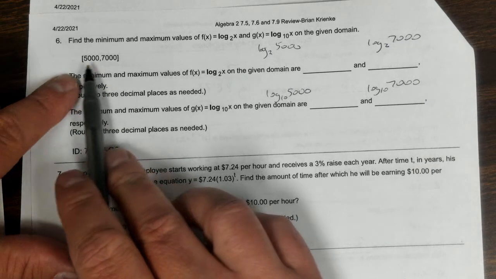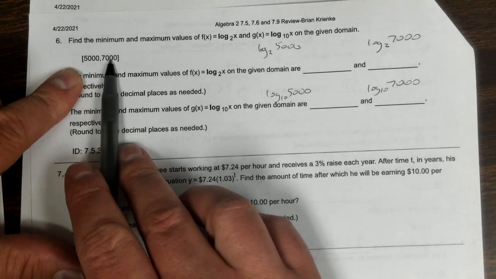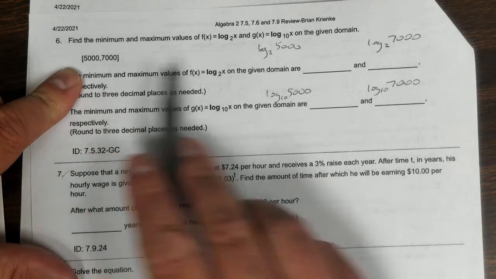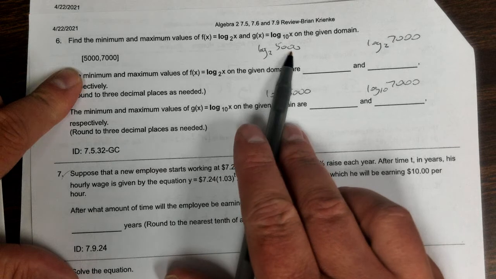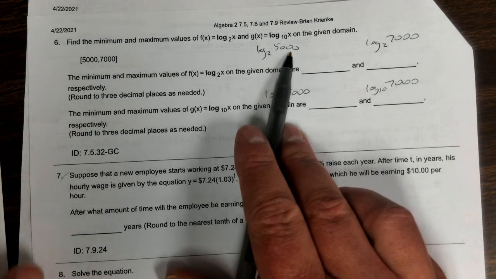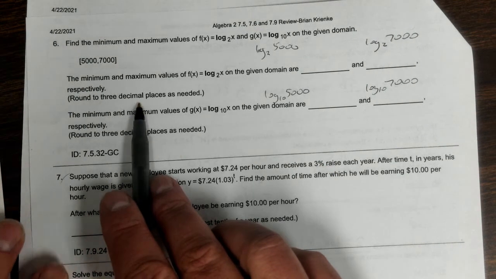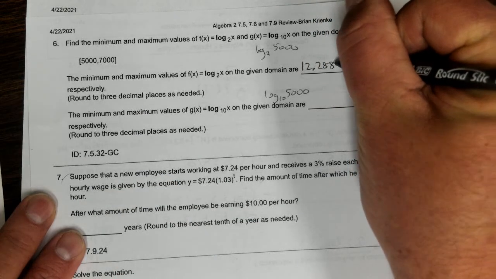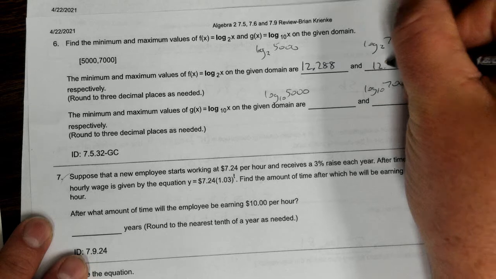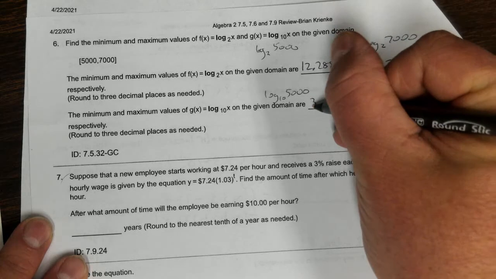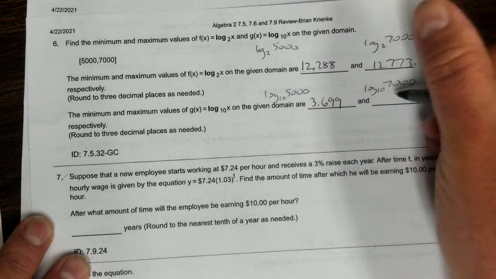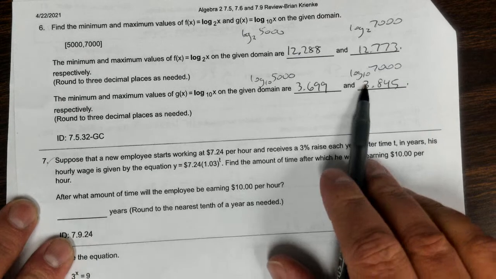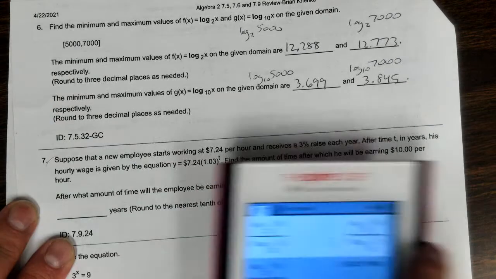Remember, you're given a specific domain, so it's not just the regular negative infinity to infinity. You just plug in your numbers on the calculator. You want to round to 3 decimals, so you should get 12.288, 12.773, 3.699, and 3.845. That's what you should get, and so let's do that on the calculator.